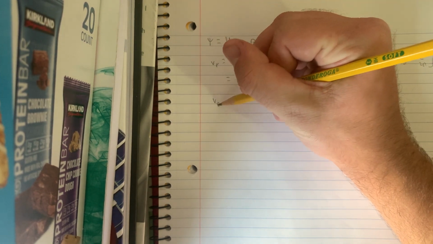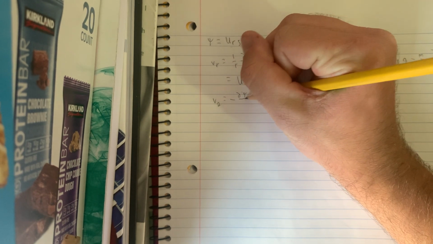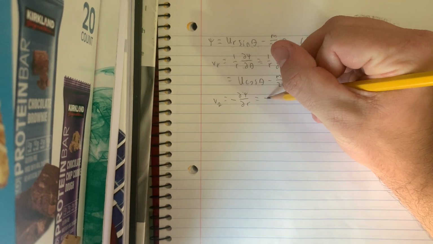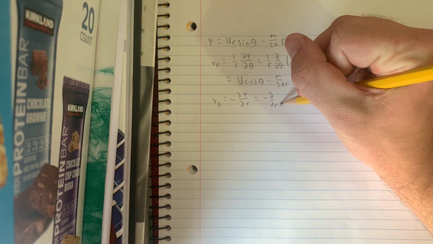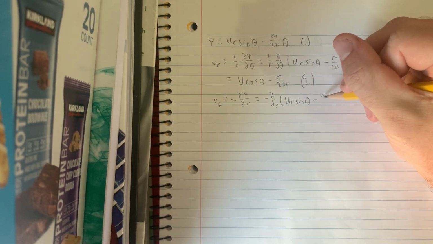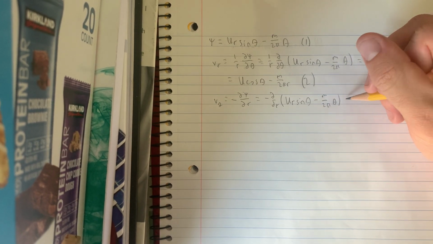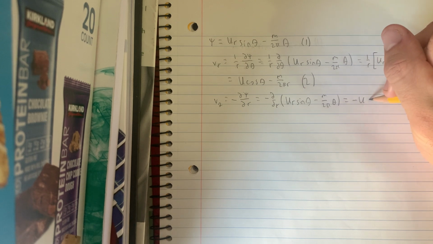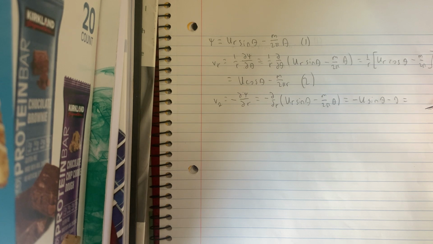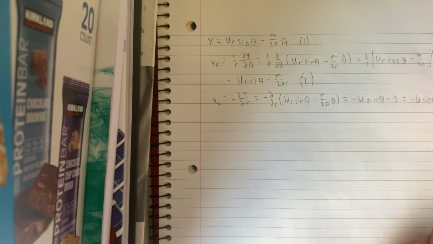So V theta is equal to a negative derivative of psi over dr, which will give us dr times UR sine theta minus M 2 pi theta, and then taking the derivative of that will just give us negative U sine theta minus 0, which is just equal to negative U sine theta. That can be equation 3.